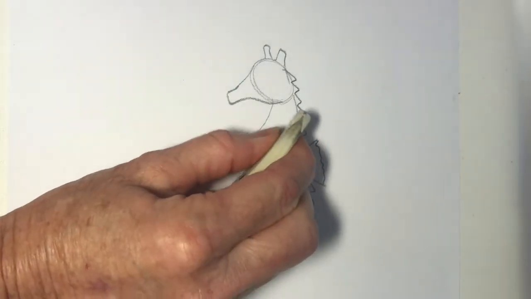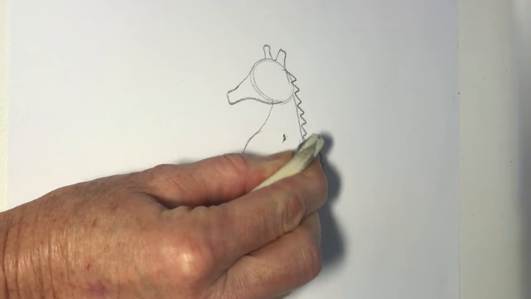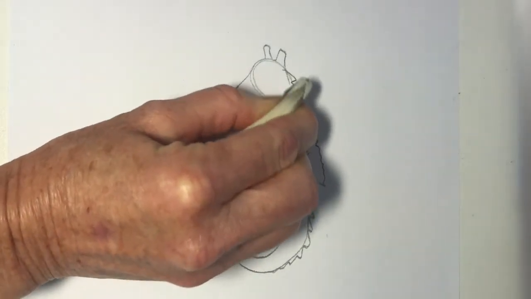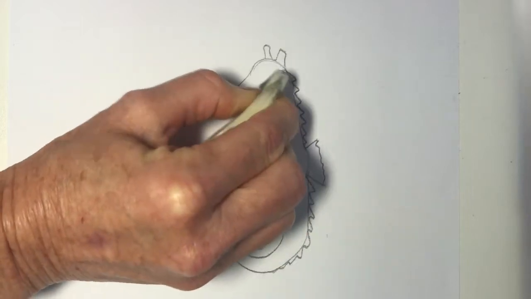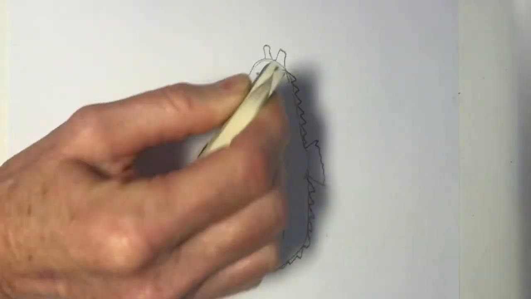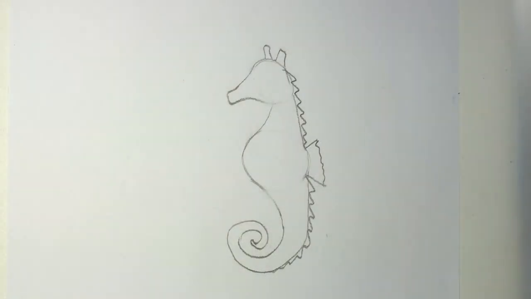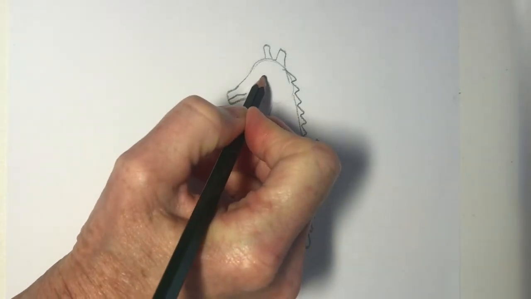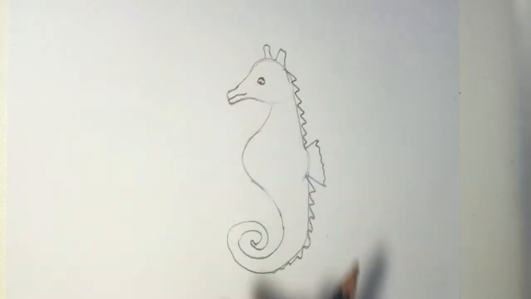Now is a good time to find your eraser and erase part of the circle that you drew in the belly and in the head, so it all looks like one continuous body. I think I'll add some details now, like a mouth and an eye.